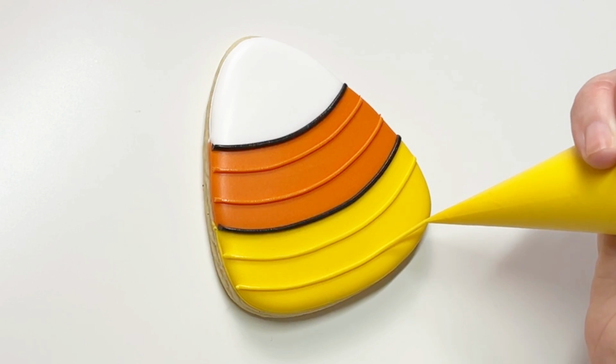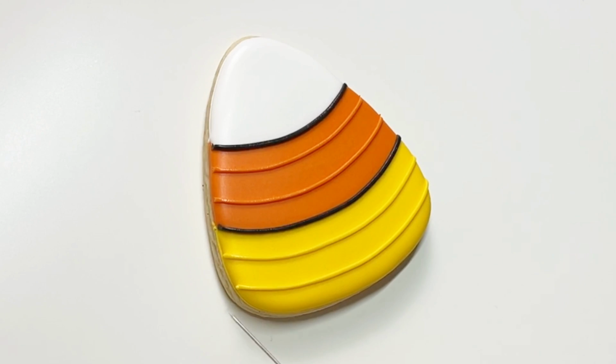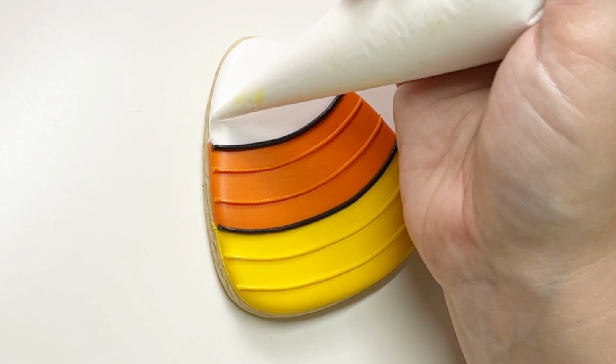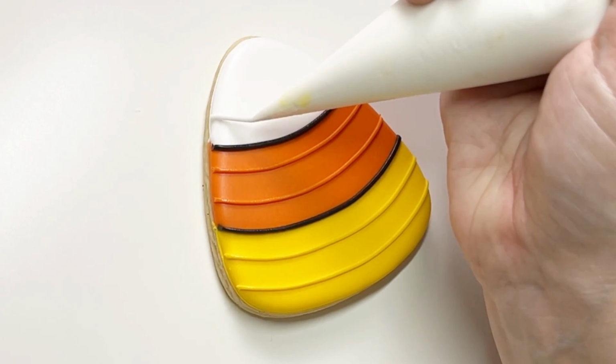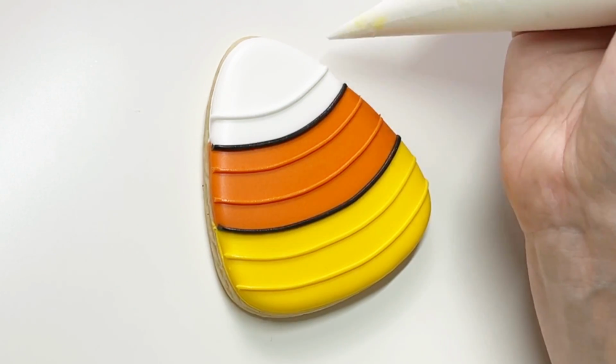So satisfying to watch this. I just eye all of my line placement. But certainly if you need any help, you could mark it ahead of time, say with an edible marker at the start and at the end or something like that. It'd be a little challenging to make sure you're hiding the marker.